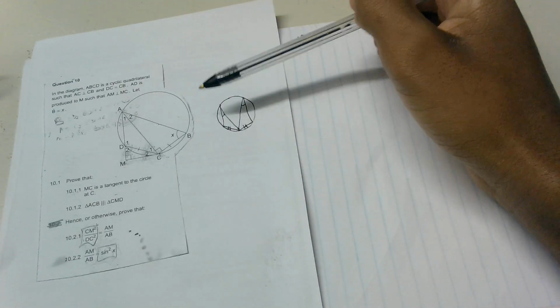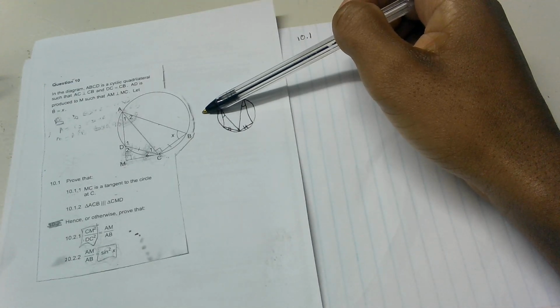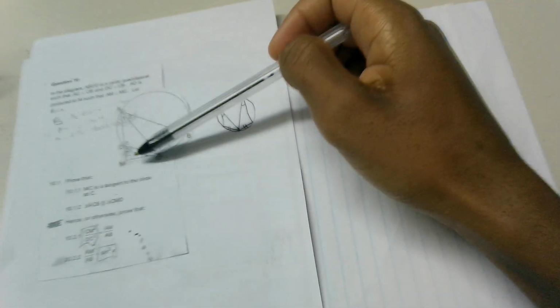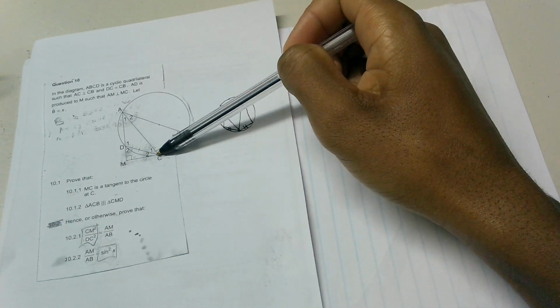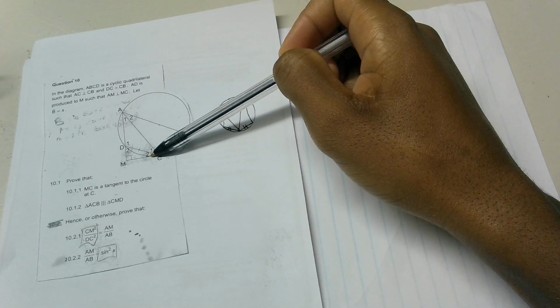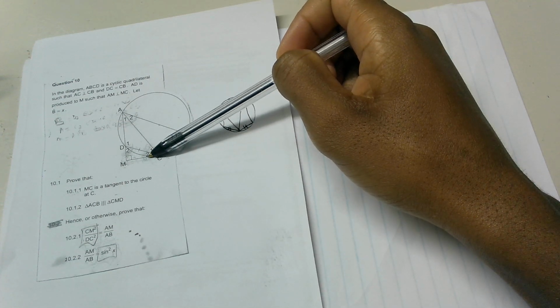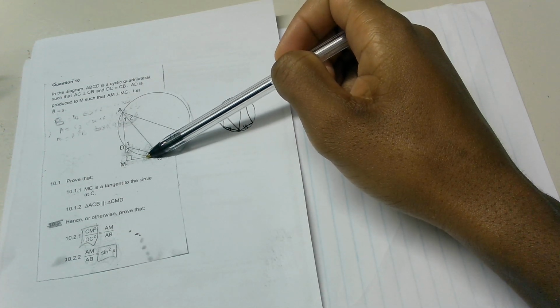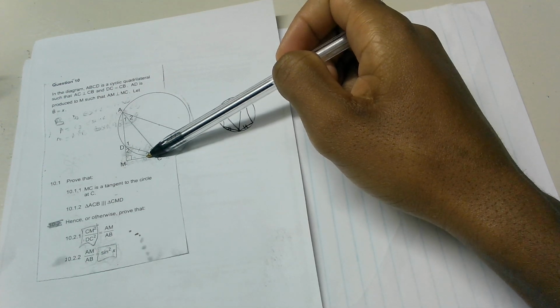So they say, okay, prove that MC is a tangent to the circle. And then you ask yourself, what can I do to make sure that something is a tangent to something? What are the properties for something to be a tangent?